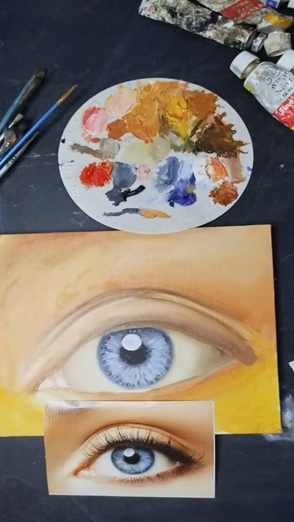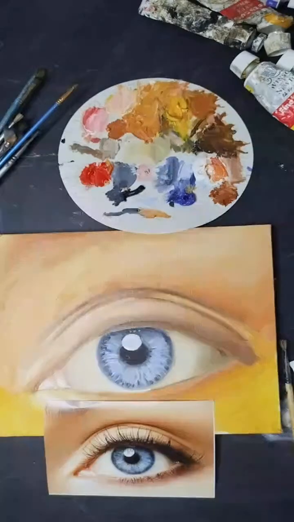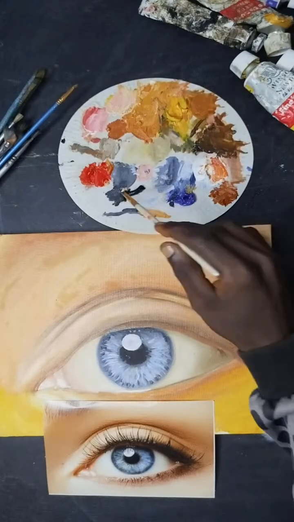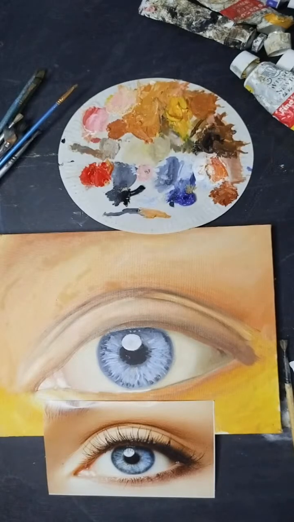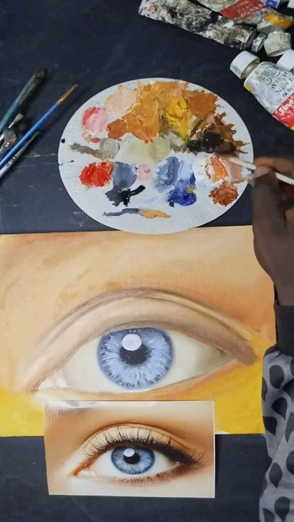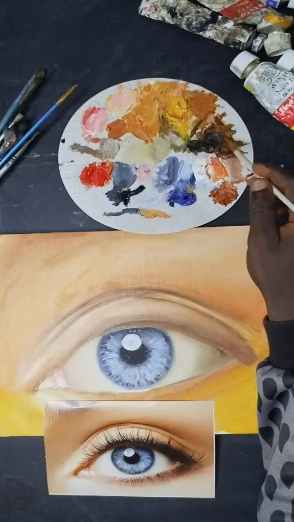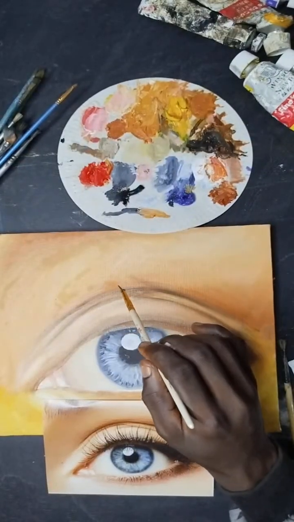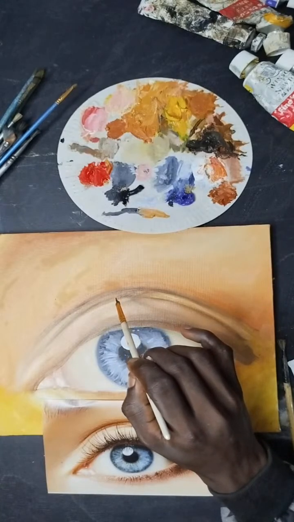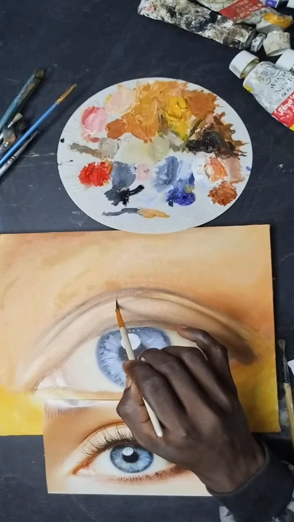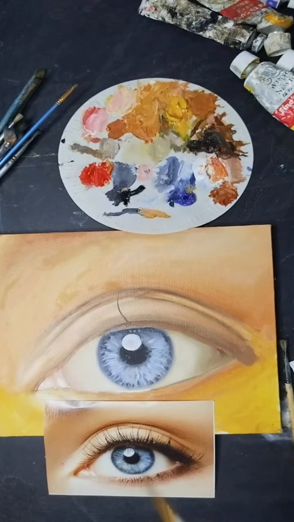So to end the class for tonight, I think I should draw the eyelashes at the top. Let's see if it's going to stay, or probably we'll just have to draw it tomorrow. Okay, this is fine.